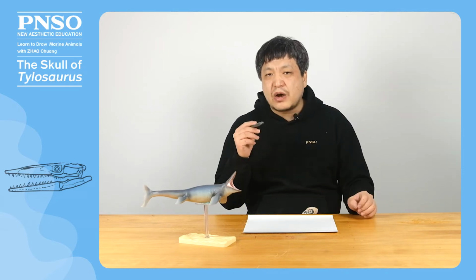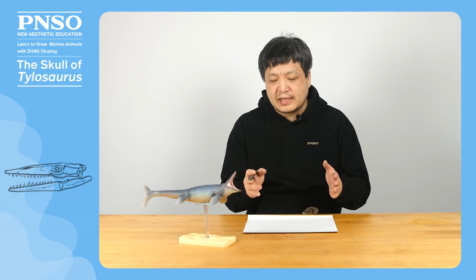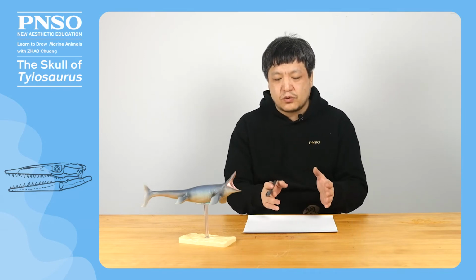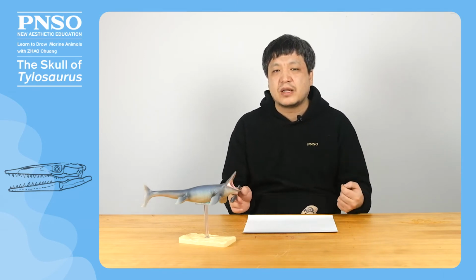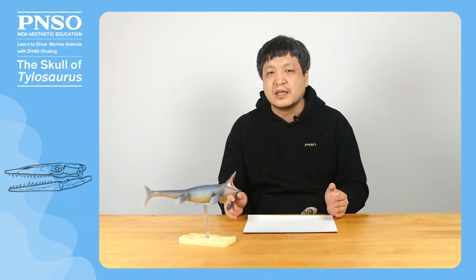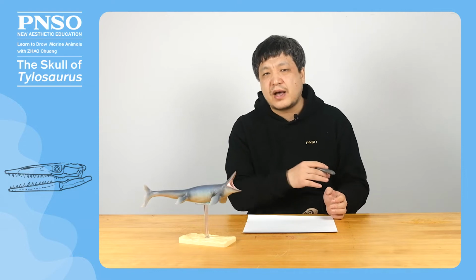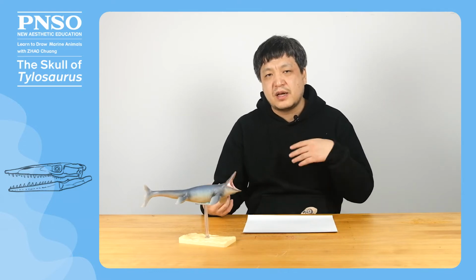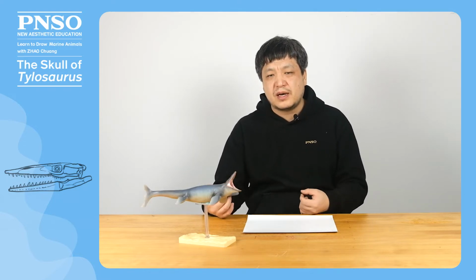Also, we should pay attention to the positions of its eye sockets and nose on the skull. We could only draw its skull more accurately after determining these 2 points. In addition, its mandible was triangular, which was also a relatively unique feature of mosasaurs, and we should pay attention to it as well.